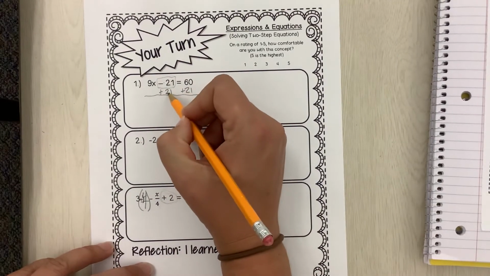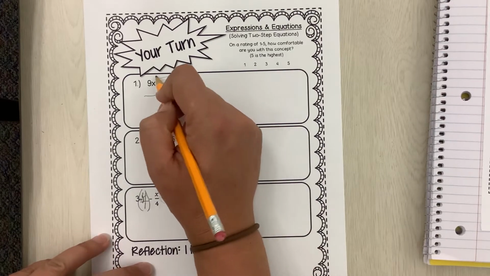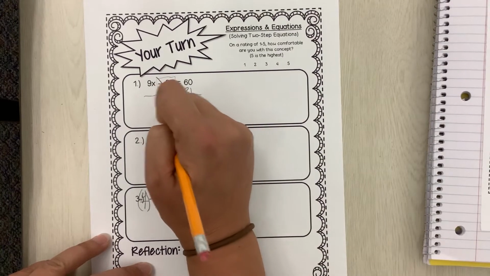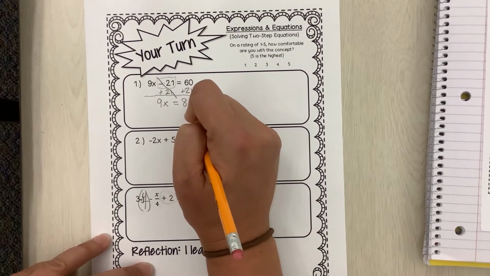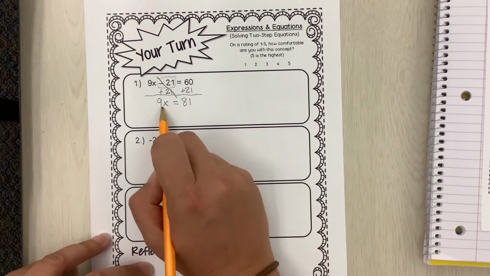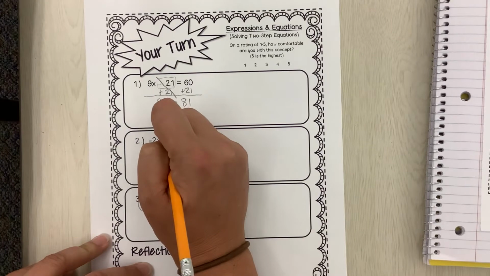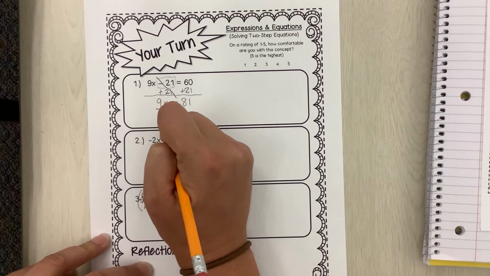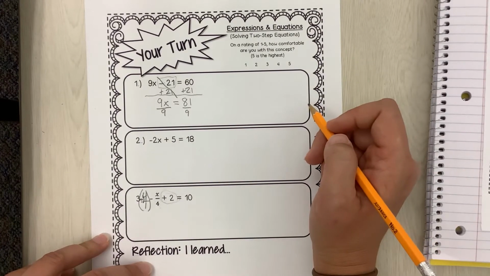So a negative plus a positive of the same number, they're opposites, which means that they equal 0. So all that's left on that side is 9x equals, and 60 plus 21 is 81. Now we're ready for step 2. We're going to get this coefficient away from our variable. So this coefficient of a positive 9, it's 9 times x, so I'm going to do the inverse operation, which is dividing. So I'm going to divide by 9 on both sides.